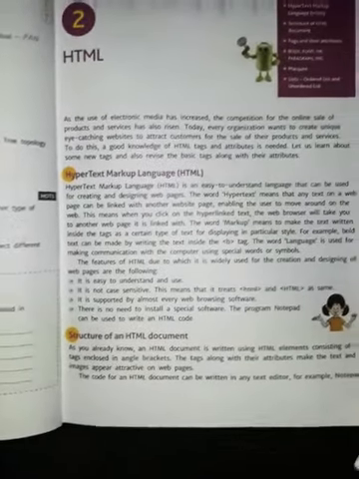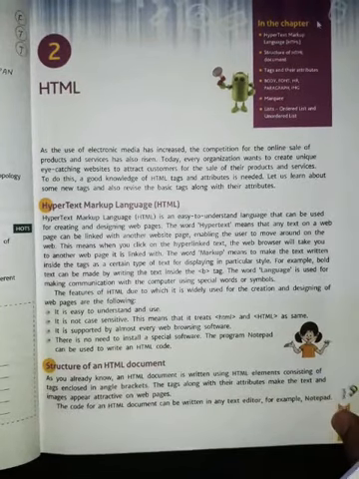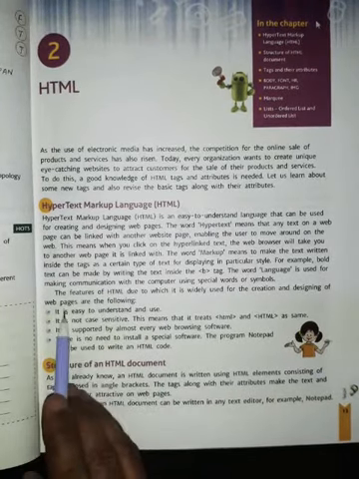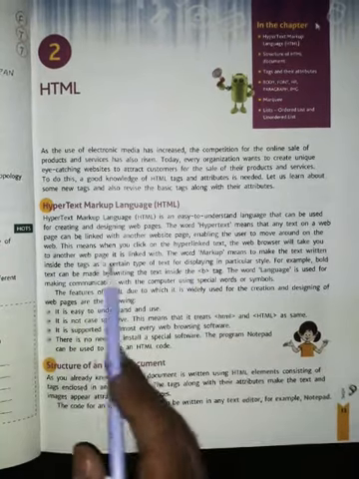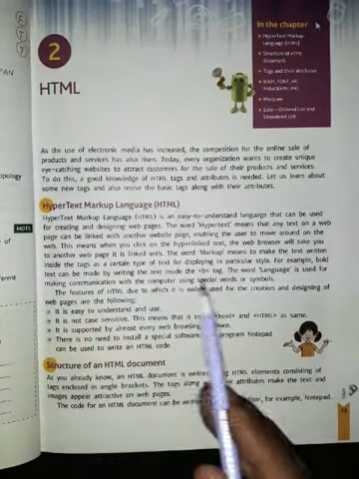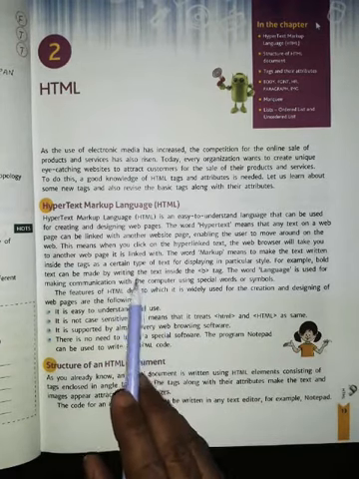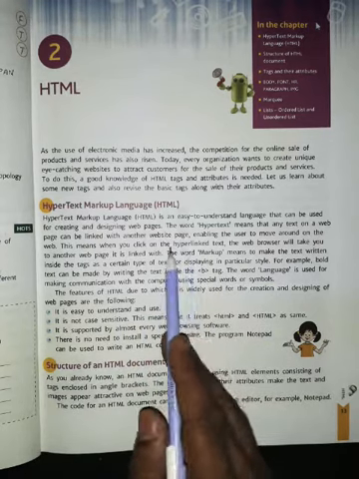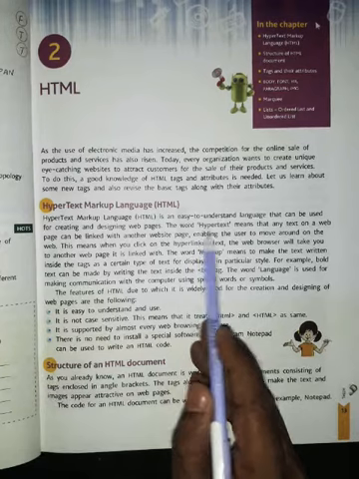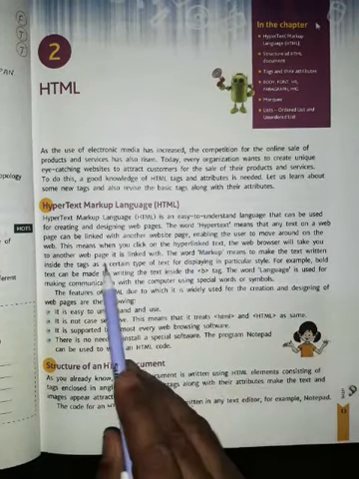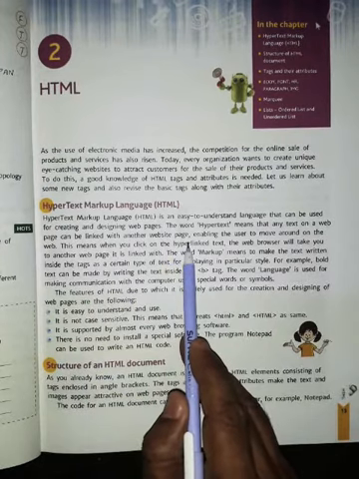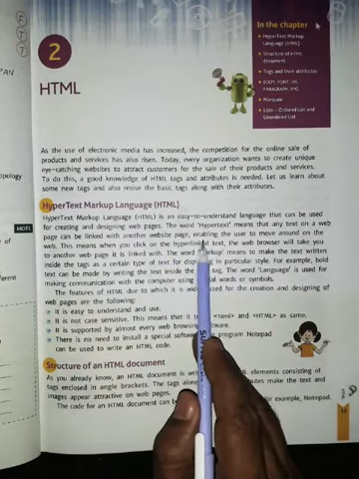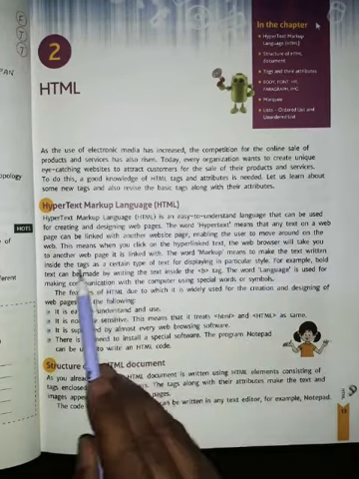Before seeing this, we will talk about some features of HTML and the structure of an HTML document. Students, HTML is a hypertext markup language. Hypertext means that any text on a web page can be linked with another web page or website. It enables the user to move around on the web.